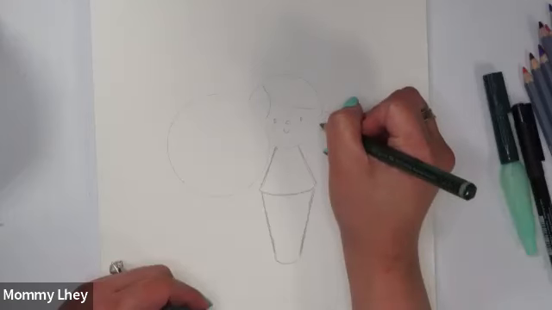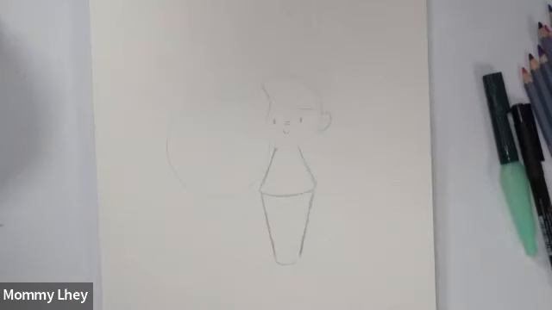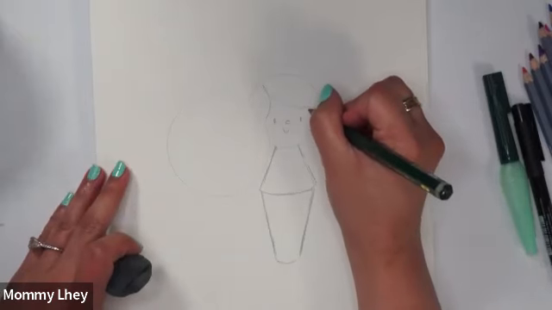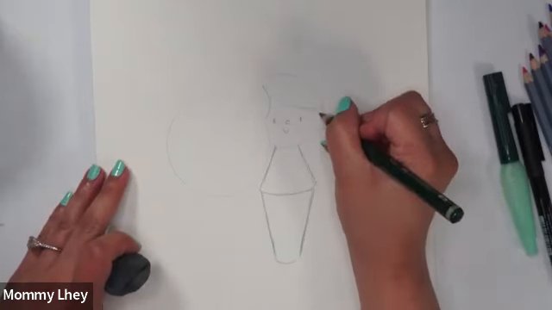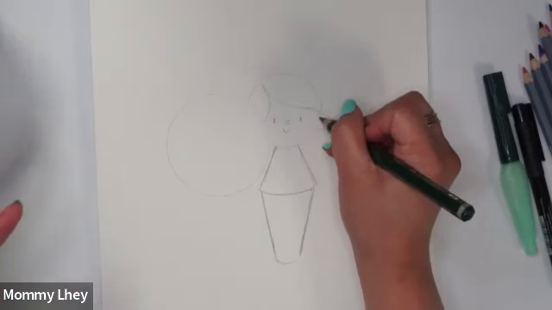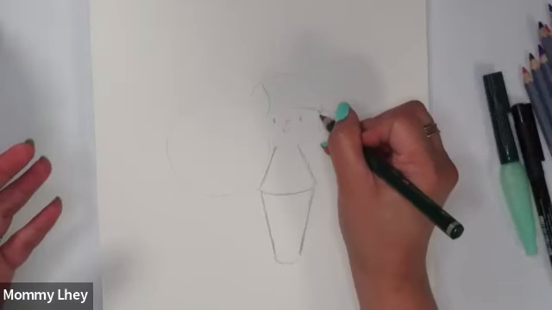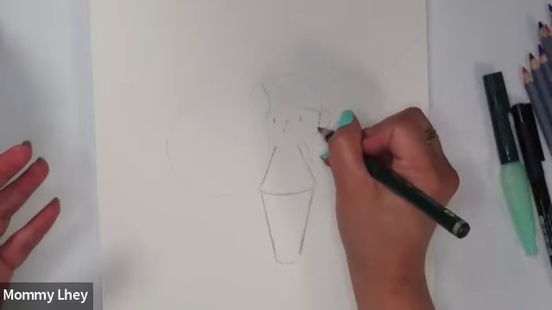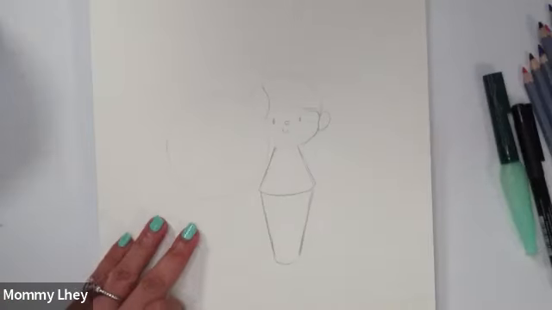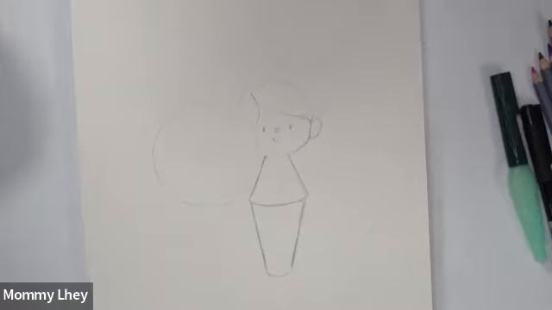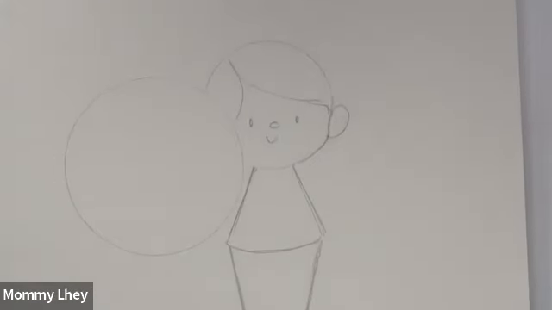All right. And then now with the face, instead of just one circle, how I like to do it is from where my hair ended like this. It's almost where the hair and the face touch. I like to make a little bit of a cheek. Now I'm going to zoom in just so you can see it a little better. Like that.